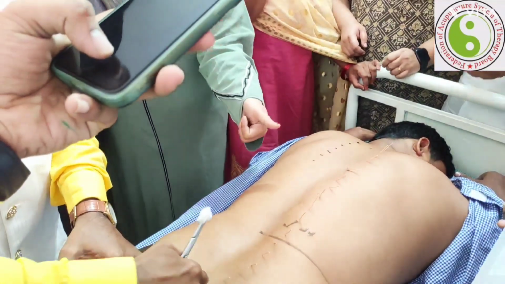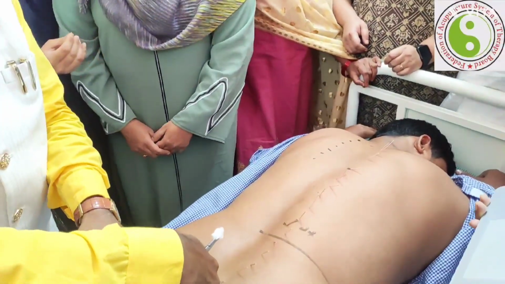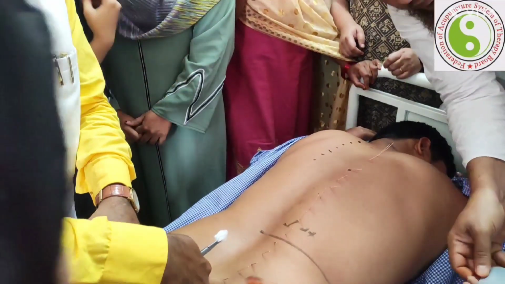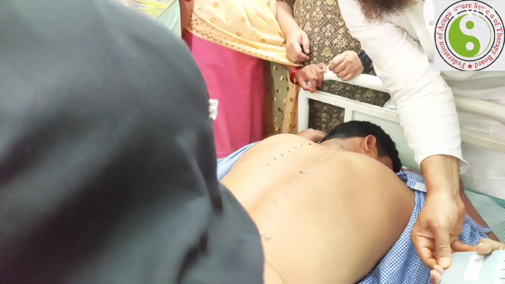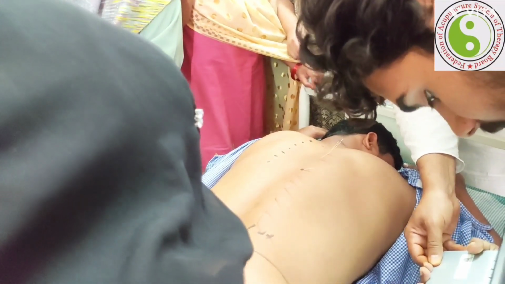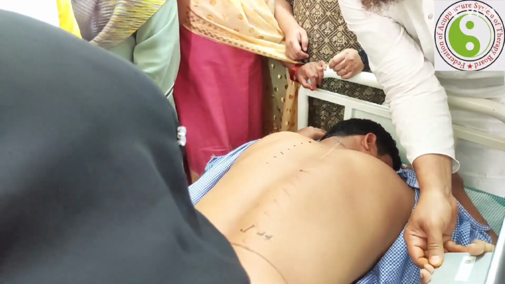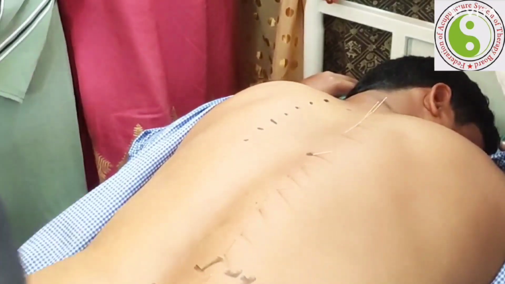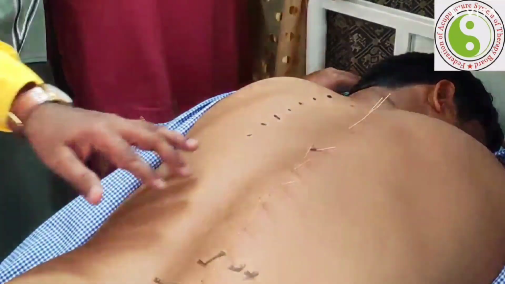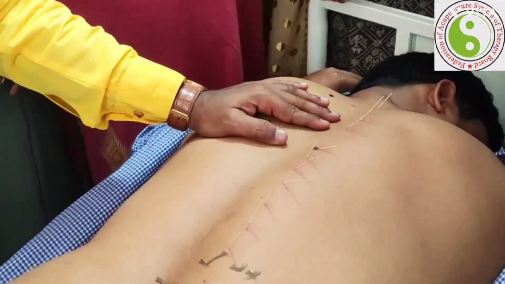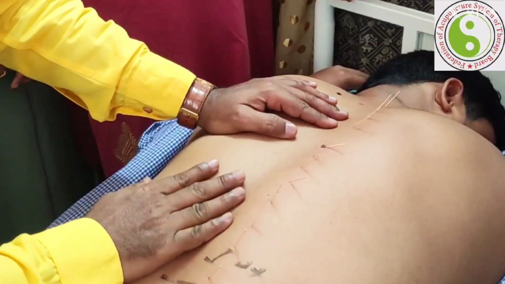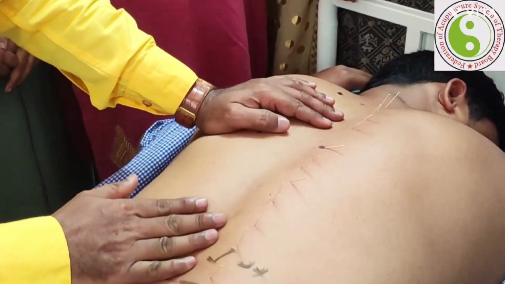You wanted to apply? Yeah, you just apply from here, one thumb. I don't see anything. Yeah, you just apply over here in this region. Yes. Good. Good. So hopefully we applied the maximum points in this region to regulate the autonomic nervous system, to regulate the internal organs as well.